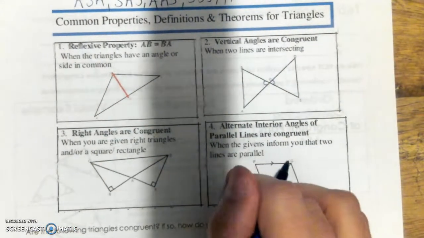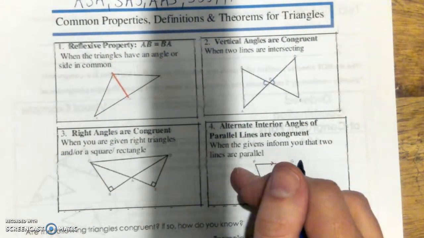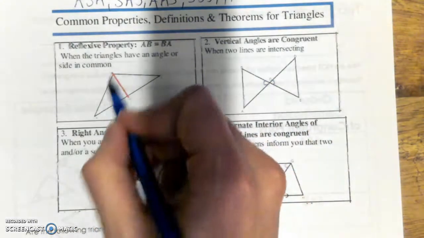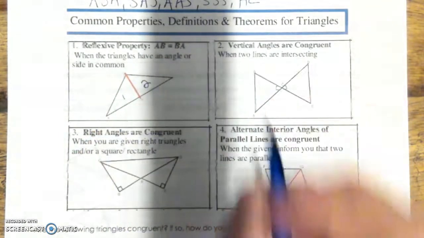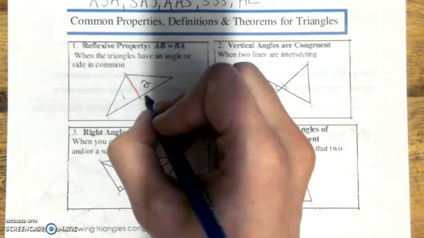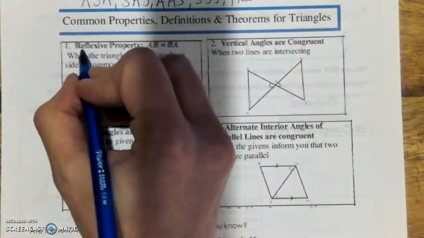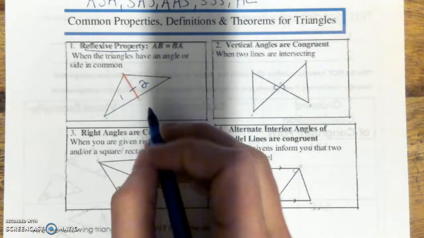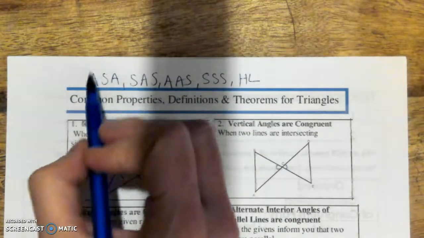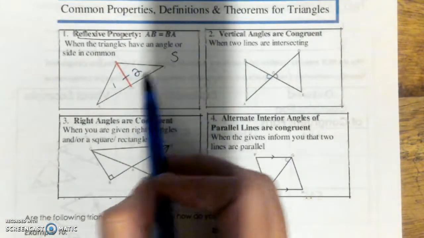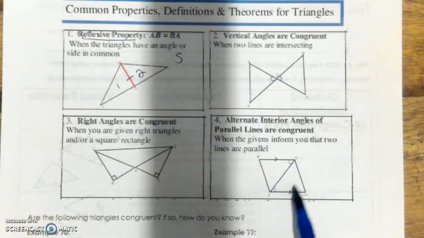All right. Now, these 4 things right here are common properties and definitions that you can use to figure out if a certain part of a triangle is congruent. So see here we have 2 triangles, right? Here's triangle number 1 and here's triangle number 2. They share a side. So that is a corresponding congruent side for both triangles. And we say that's the reflexive property. If they share a side, automatically that counts as an S in angle, side, angle, or side, angle, side, or side, side, side. So you know that counts as an S because it's corresponding and congruent.